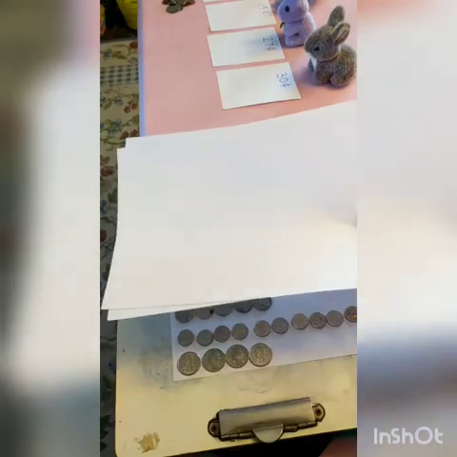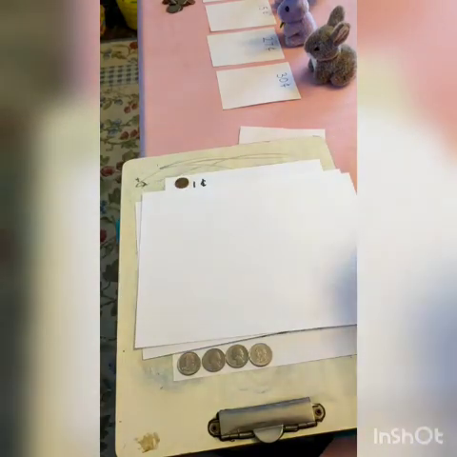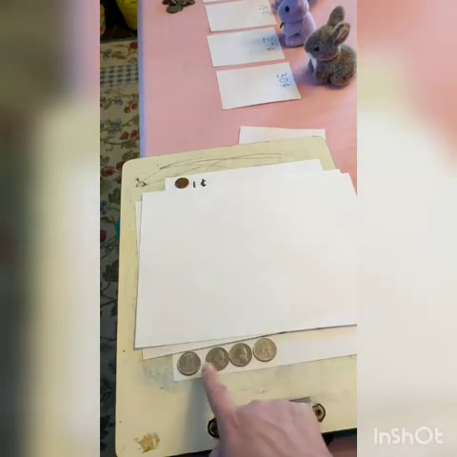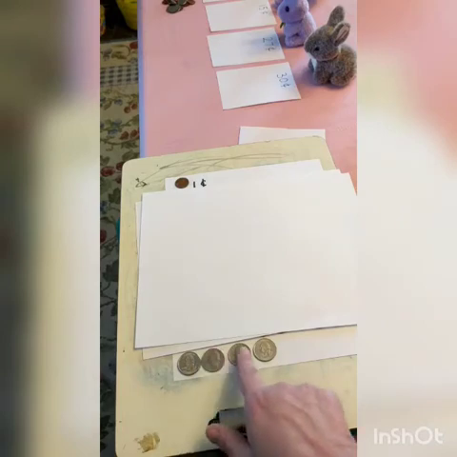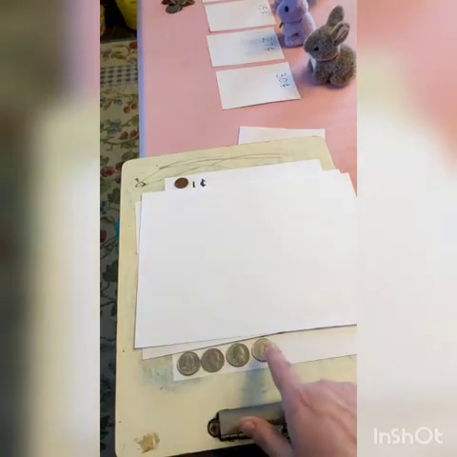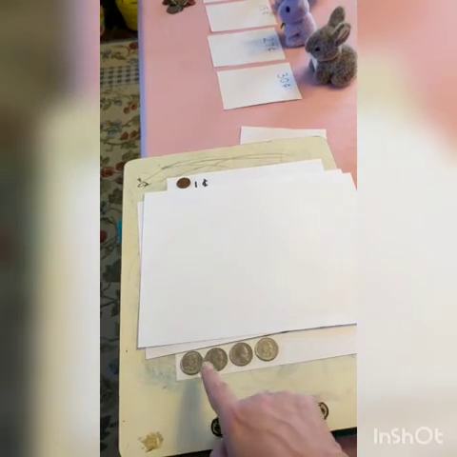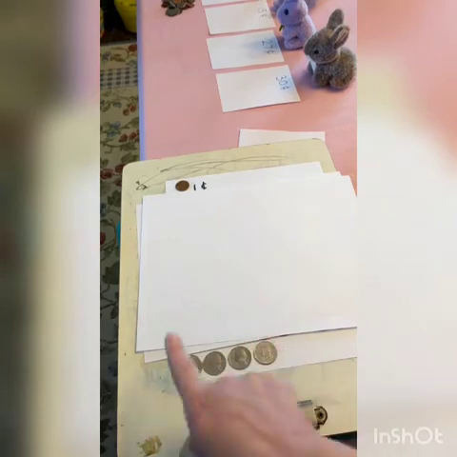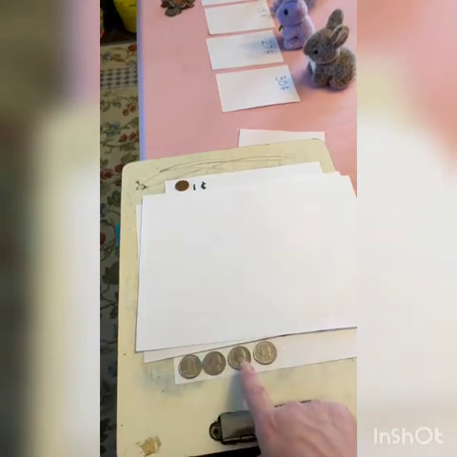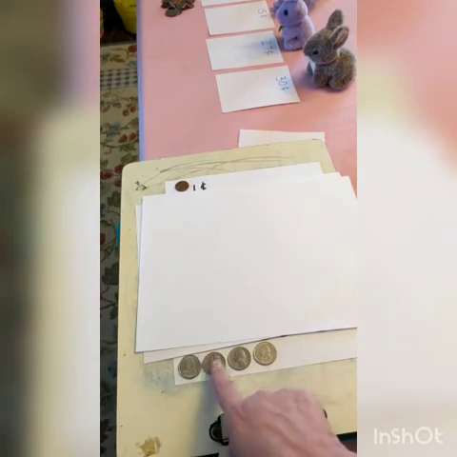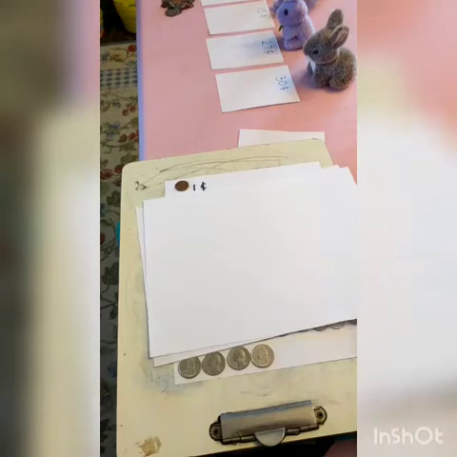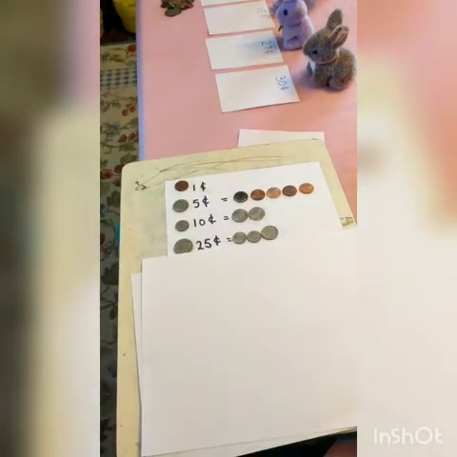you have the dollar, right? So a lot of times we'll say $1, and $1 is actually equal to 4 quarters. So when we count by quarters, we have to count by 25s, which is kind of tricky. So I came up with a little chant. It goes 25, 50, 75, $1. 25, 50, 75, $1. So 1, 2, 3, 4 quarters equal $1. Okay, my friends, let's get ready to buy some bunnies.